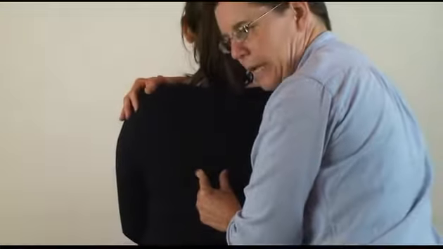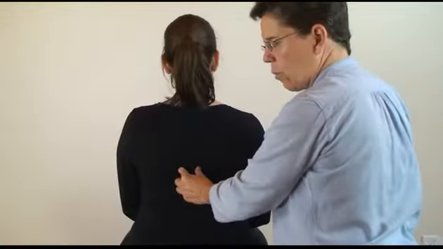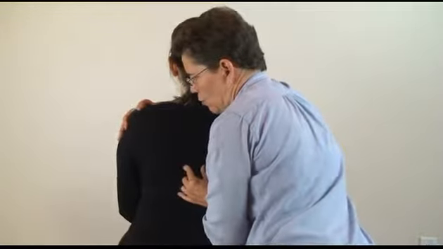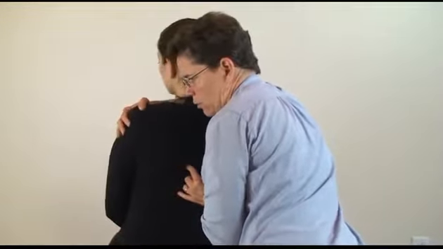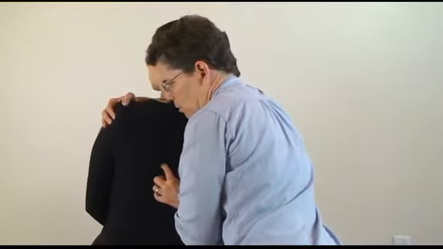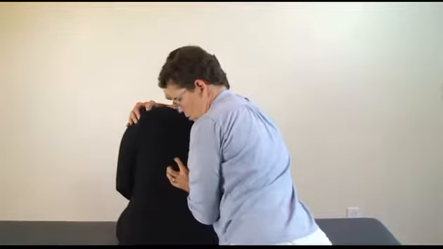I'm going to bring my other arm around the shoulders to do a still technique on this curve. So I'm going to take the curve where it wants to go. I'm going to rotate her thoracic spine to the left where it wants to go down till I feel this level, and I'm going to side bend her to the right, and I'm going to keep her in neutral.